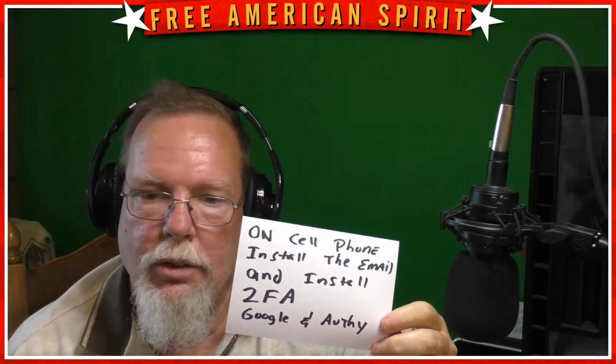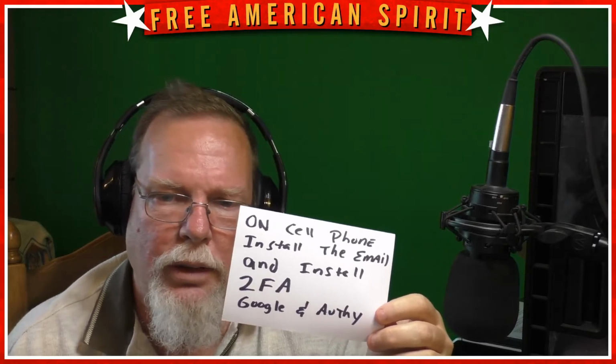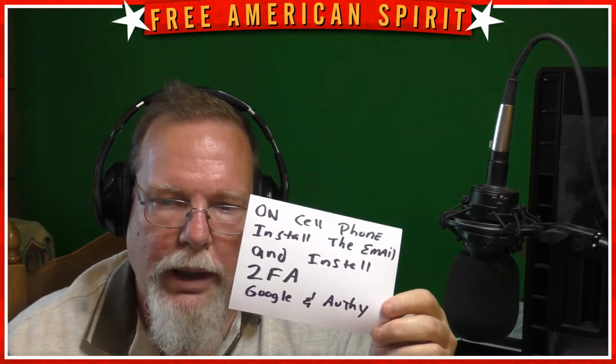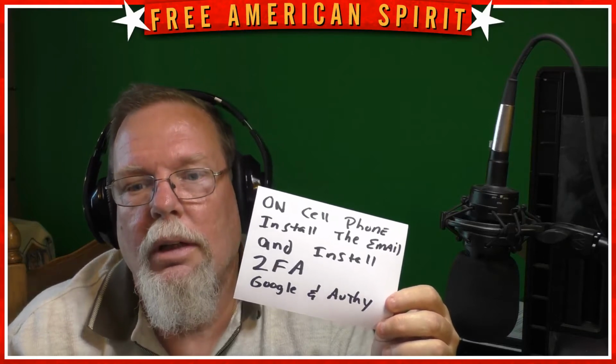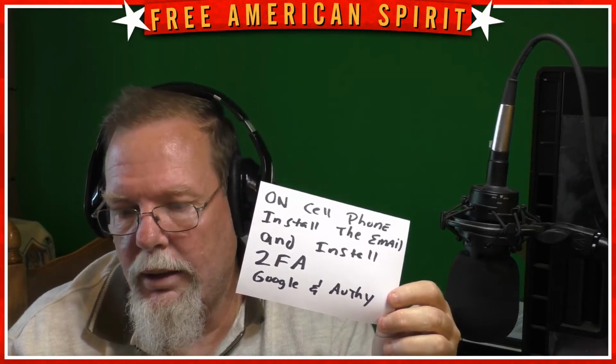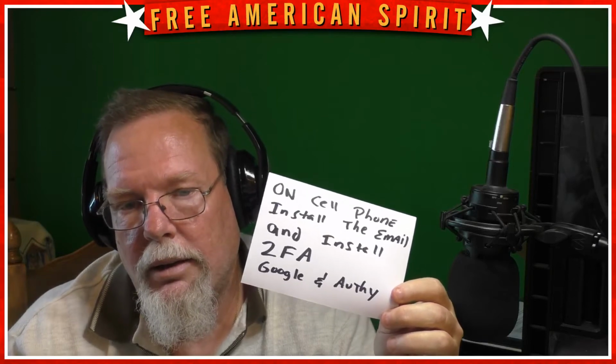So you go into your settings and your contacts or whatever it is on your cell phone, and you put that email. So that way when they send you an email, you'll have your phone right here and you can hit to confirm. But a better way, once you get going, is called a 2FA, which is a two-factor authentication.